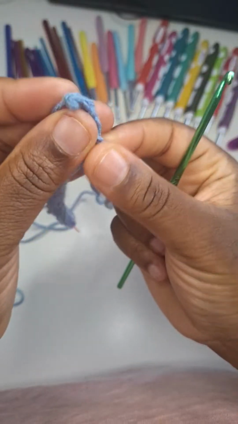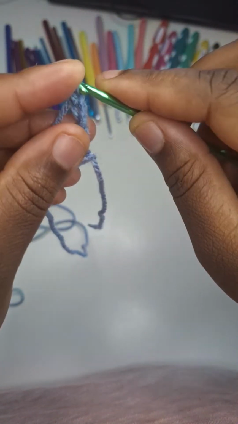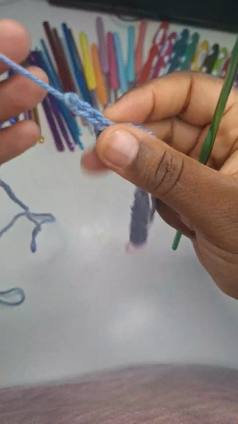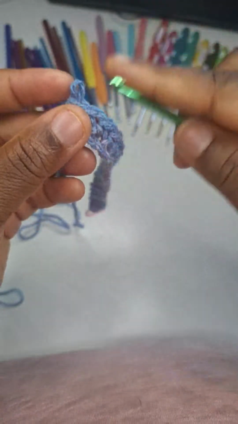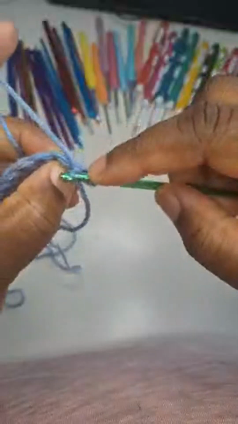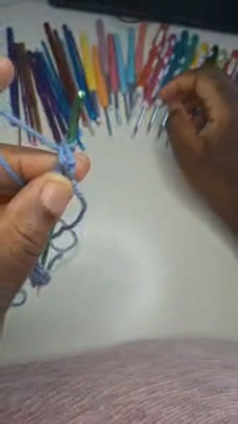is we insert, right? Actually, we undo the 3 chains we did earlier, insert, and then we pull up a loop. Now we have 2 loops, we yarn over, and then we pull through. Now we did a single crochet, right? Next we have, let me show you here.